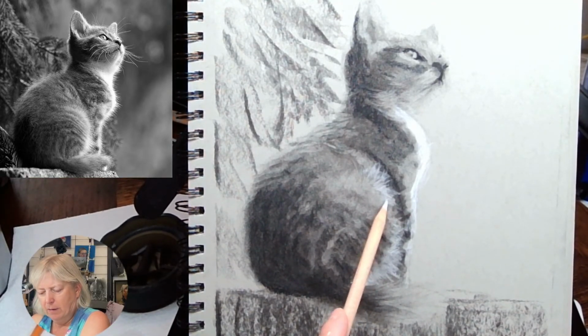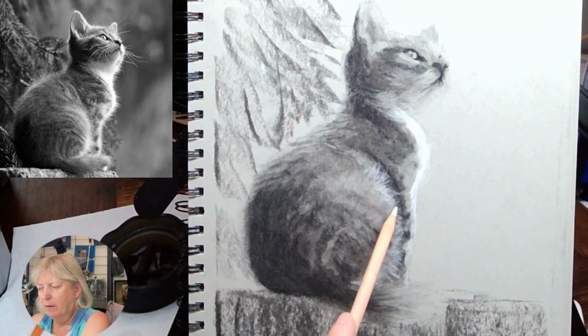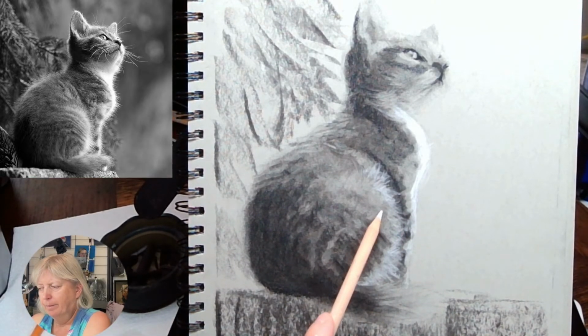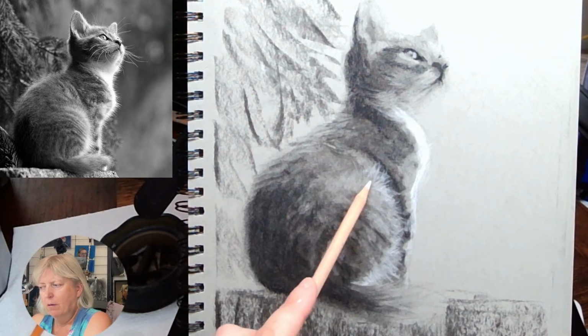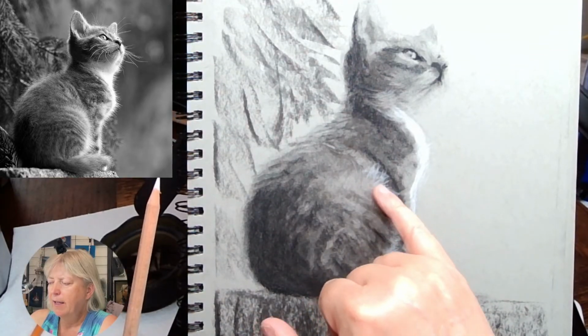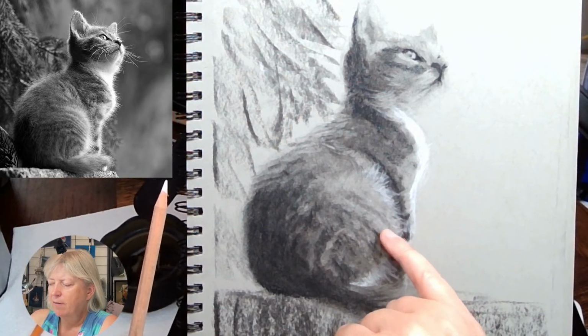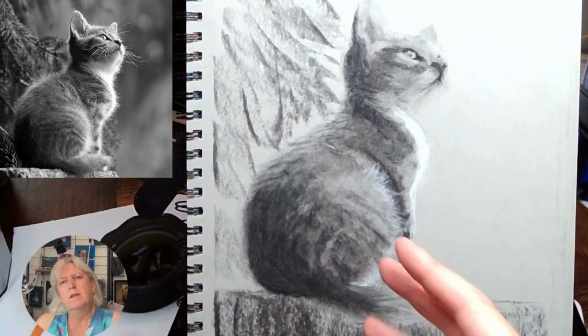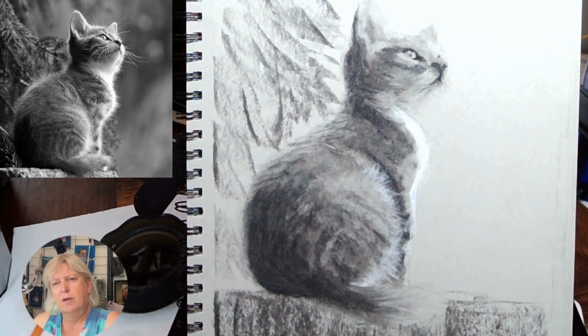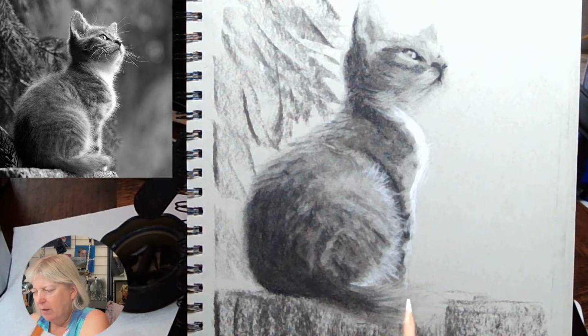I'm just going to put a little bit in here too. And what I'm going to do is soften the edges, because we want them to kind of just vanish into that fur. It's just having the light caught on it just a little bit. And I'm going to do the same with the tail.